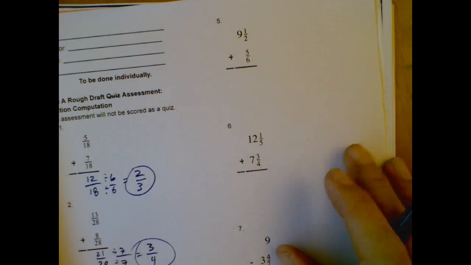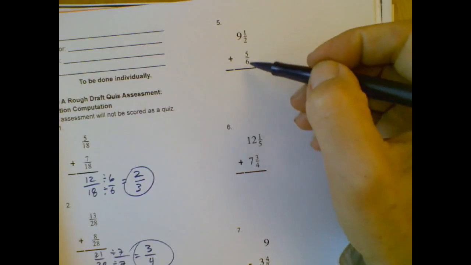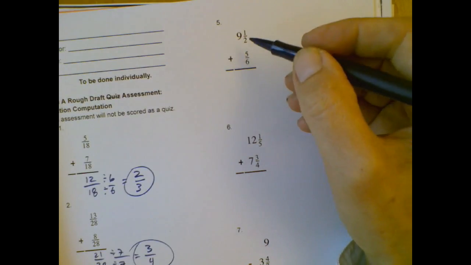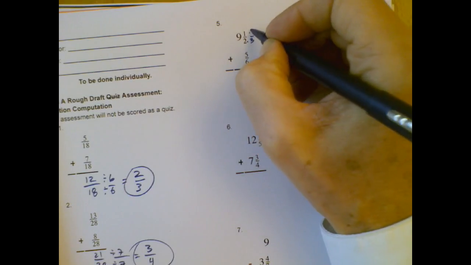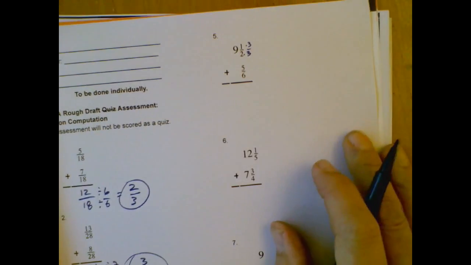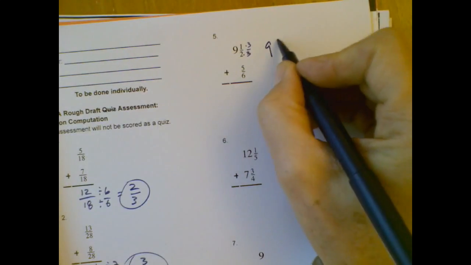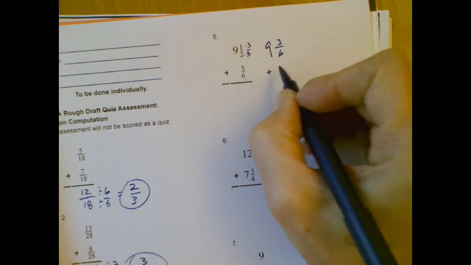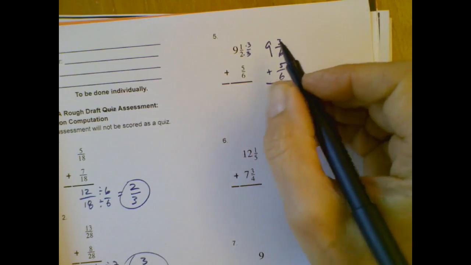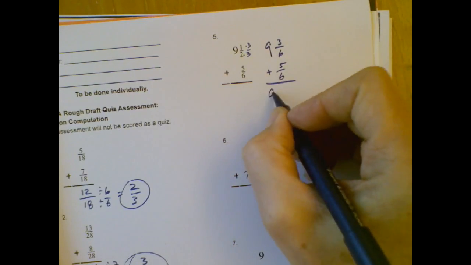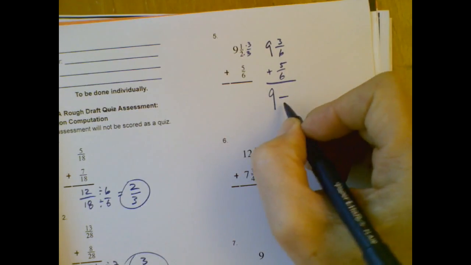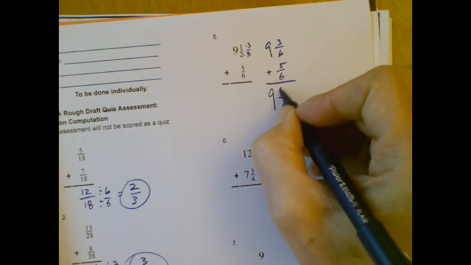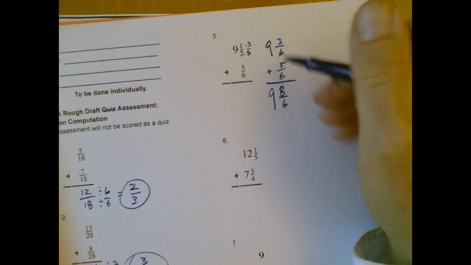Next, I have a mixed number now. So 9 1/2 plus 5/6. Again, the denominators are different. When I add and subtract, the denominators must be the same. If I multiply the 2 by 3, I get the 6. So I'm going to multiply top and bottom by 3. And so now this problem looks like 9 and 3/6 plus 5/6. 9 plus 0 is 9. 5/6 plus 3/6 is 8/6. 3 plus 5 is 8.